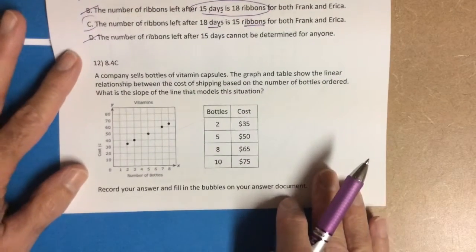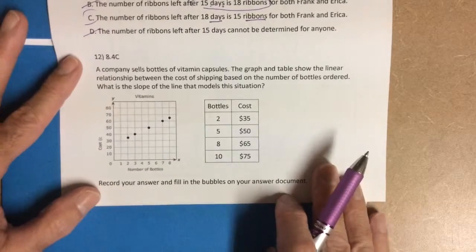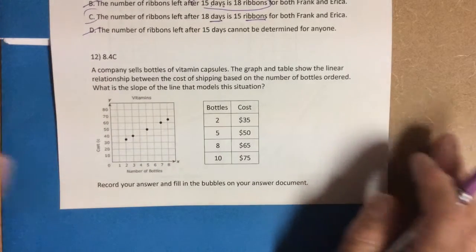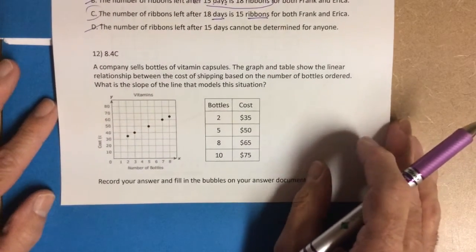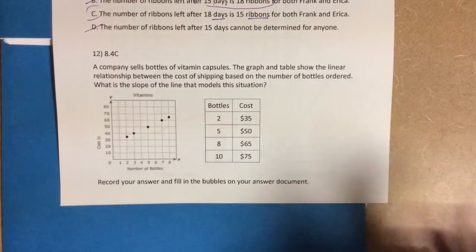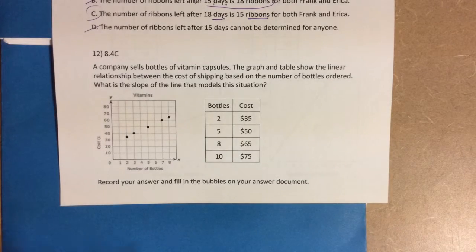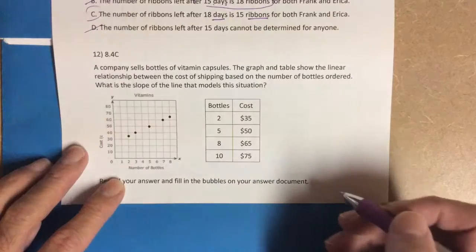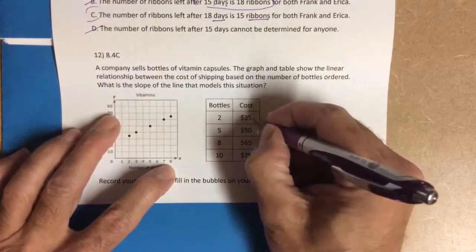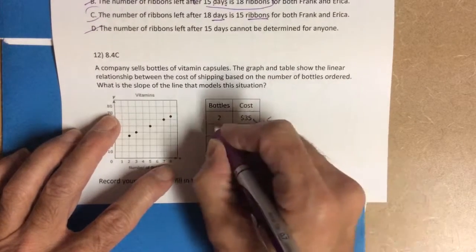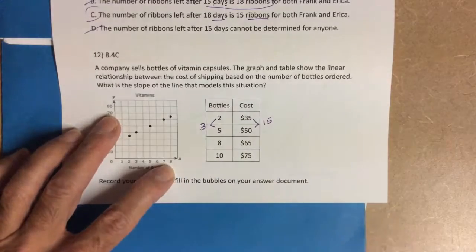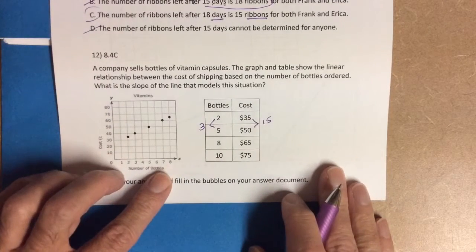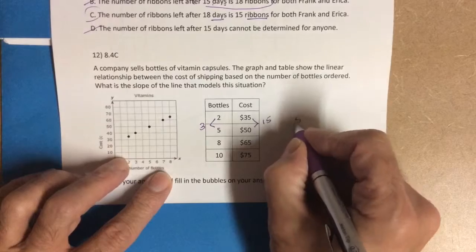12, a few of you missed. Let's see, graph and table show the linear relationship. What is the slope? Well, you have 2 choices. You could have put these points in, or you could have just done stat edit. Again, without a calculator, I'm going to have to do rate of y divided by rate of x, and I'm going to tell you the slope is 5.